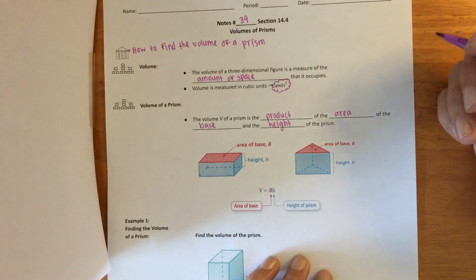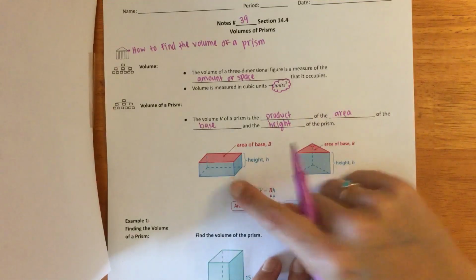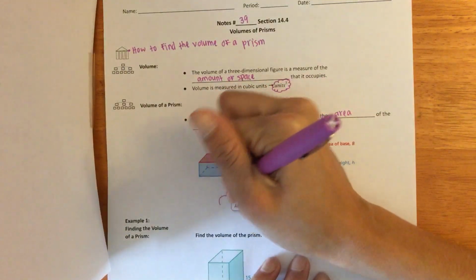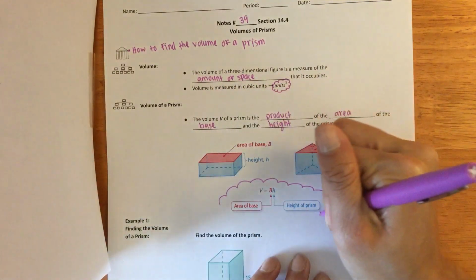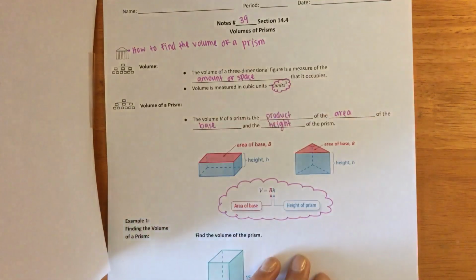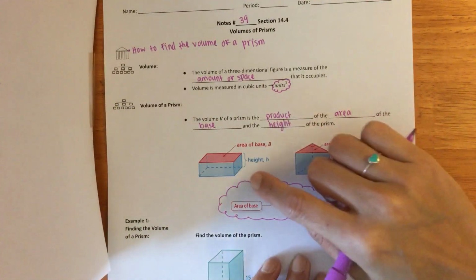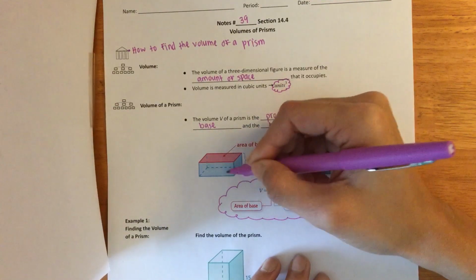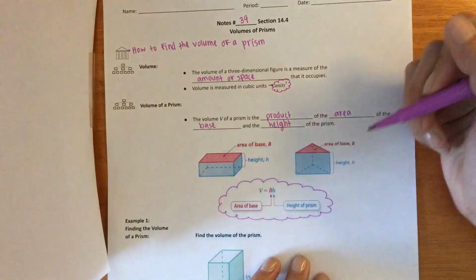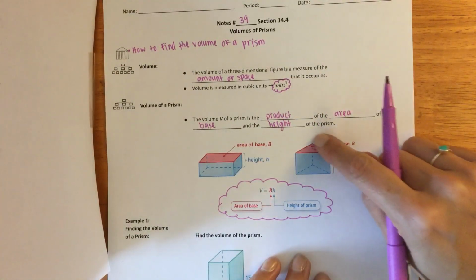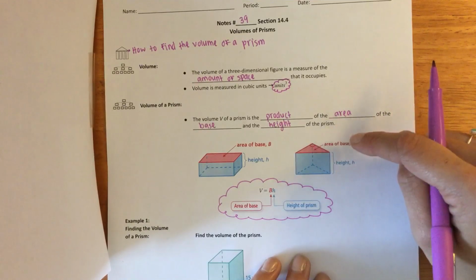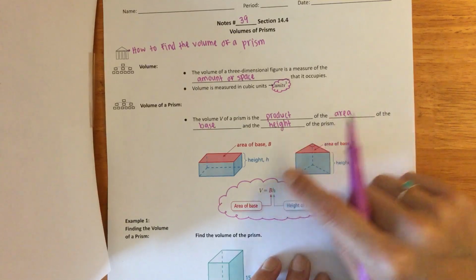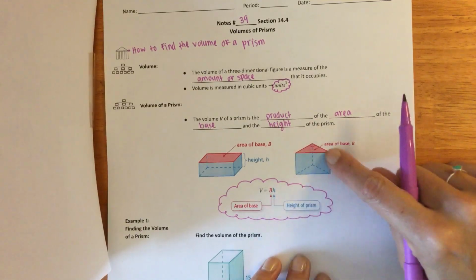Obviously there are different shapes or different types of prisms. For example, this is a rectangular prism. This is a triangular prism. So just to have a general formula, this is what we're going to be looking at. The volume is going to be the area of whatever that base is, multiplied, hence product, by the height. So in this case, our base here is a rectangle. So I'm going to find the area of that rectangle and then multiply it by the height. I would do the same thing here. The base shape here is a triangle. And so to find the volume of that, I'm going to find the area of the base and multiply it by the height.